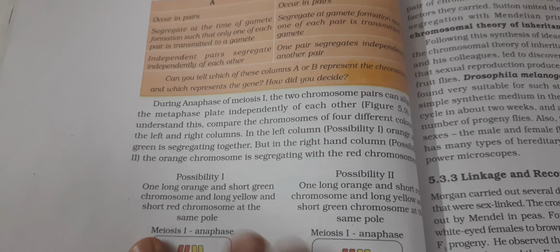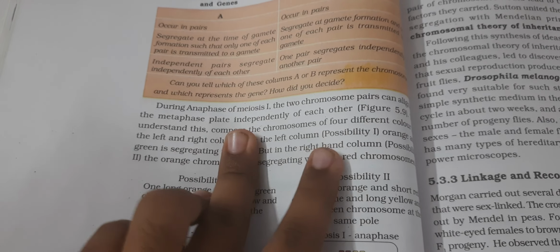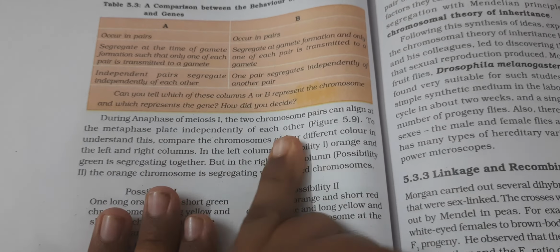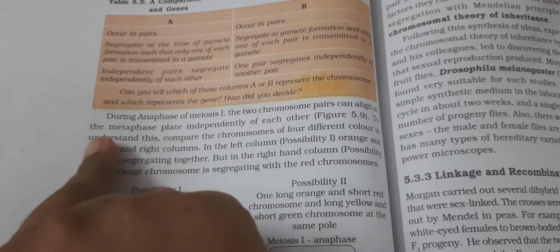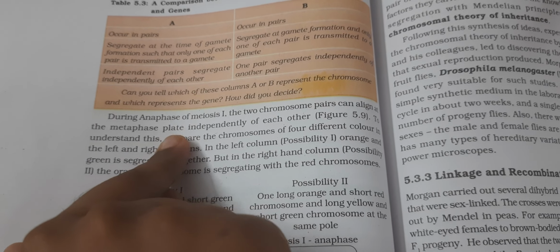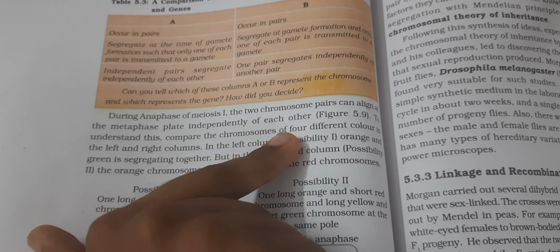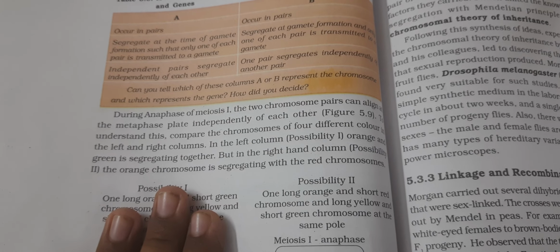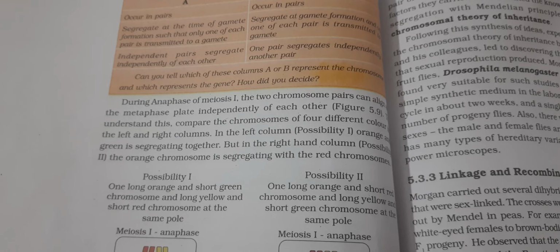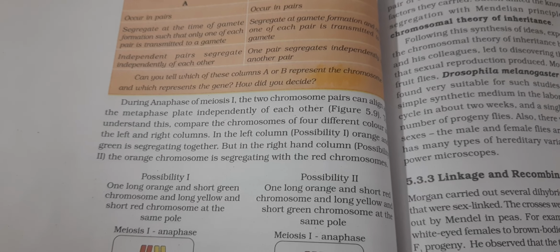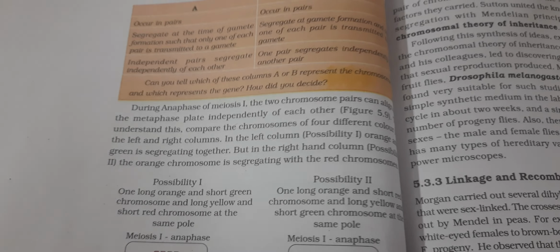Now during anaphase of meiosis 1, the chromosome pairs can align at the metaphase plate independently of each other. To understand this, compare the chromosomes of 4 different colors in the left and right columns.